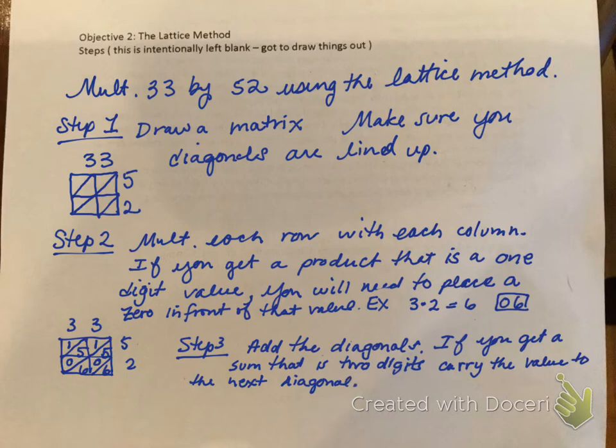Okay, so I'm going to highlight what I'm doing here. You're going to start in your bottom right. So the bottom right, I don't have anything to add, it's just 6. So I'm going to put the value of 6 there. Now I'm going to add on the next diagonal. So the next diagonal is right here. So I'm going to add 5 plus 0 plus 6. 5 plus 6 is 11.